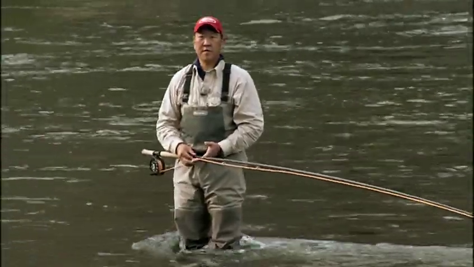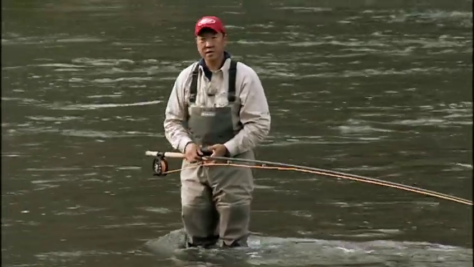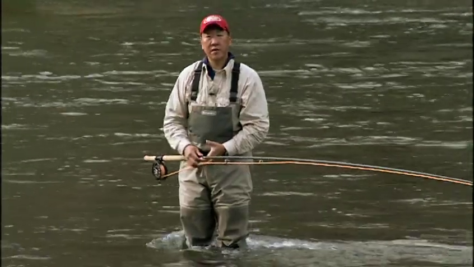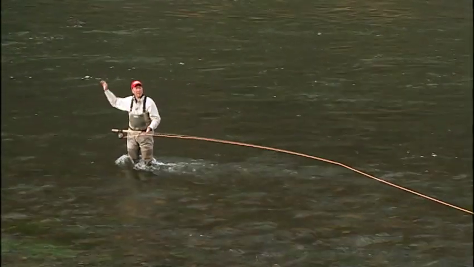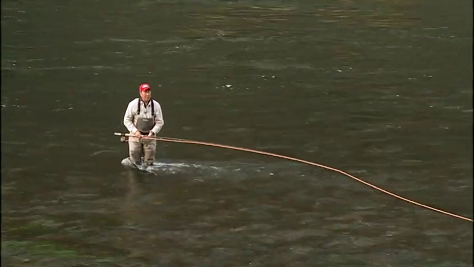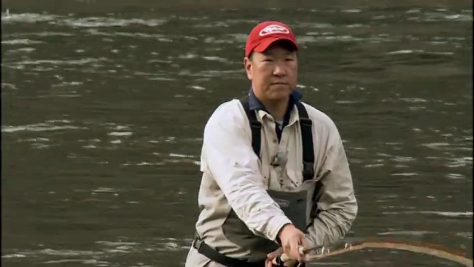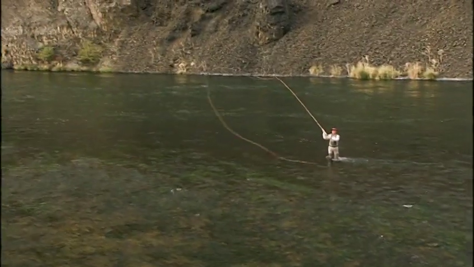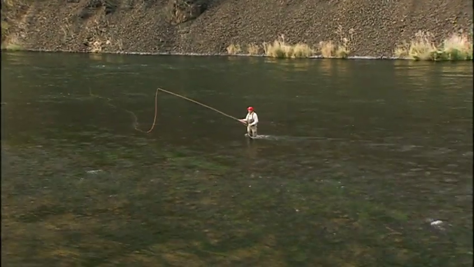Another back cast problem is if we shortchange the under the rod tip part of the back cast. This is a problem that we see quite a bit with really, really good single-hand casters trying to make the transition to spey casting. We're kind of cutting the corner on our back cast rather than really casting that back cast under the rod tip. What this causes is difficulty in placing our anchor.